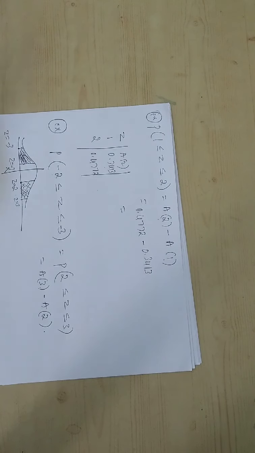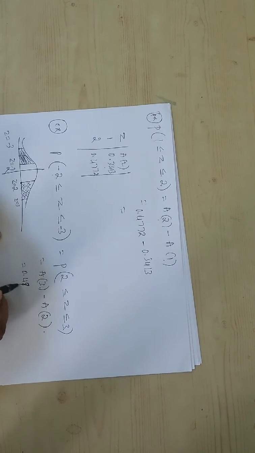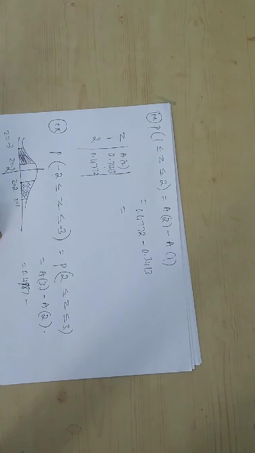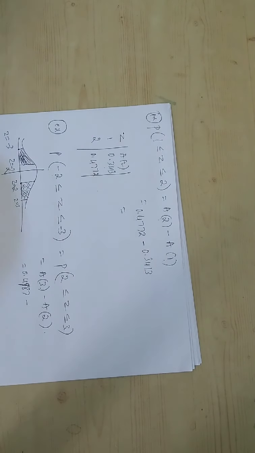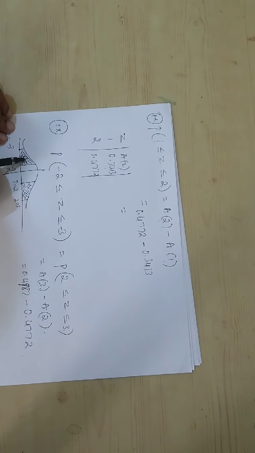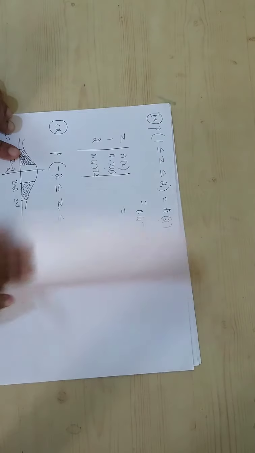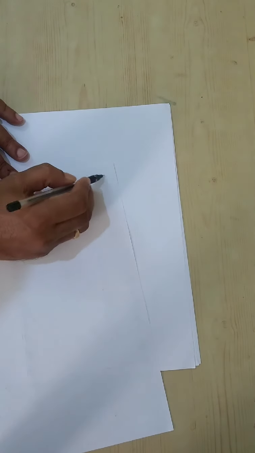If I search in the table at z equal to 3, the area of 3 is given to be 0.4987, minus A of 2 at z equal to 2, which is 0.4772. So this answer is nothing but this area, that is the probability of z between minus 2 and minus 3.